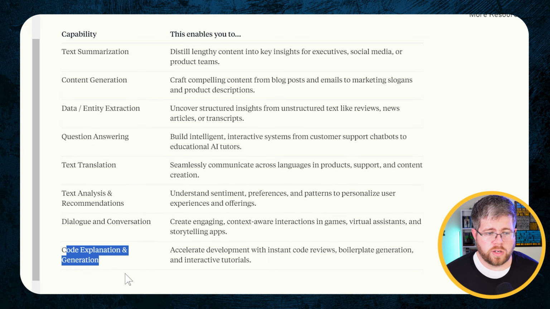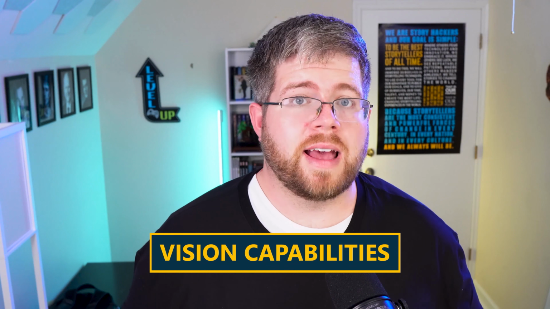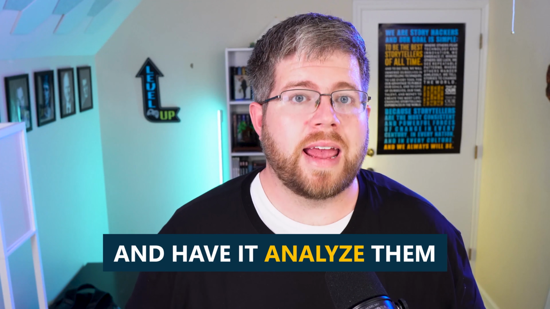And then of course you have code explanation and generation, which is not something I cover so much on this channel, but it is something that you can also do with Claude, just like a lot of other LLMs out there. Additionally, one of the things that the Claude models can do is they have vision capabilities. So unlike ChatGPT, which can actually generate images, which is something that Anthropic doesn't do, you can still upload images or PDFs or things like that and have it analyze them for you.